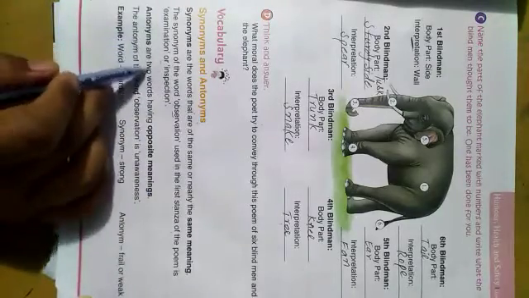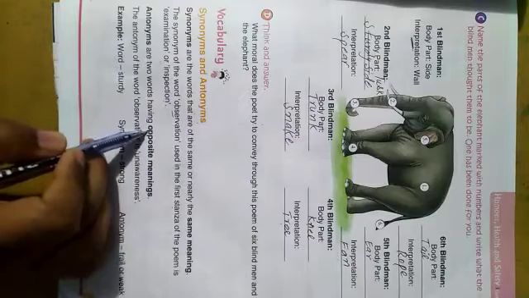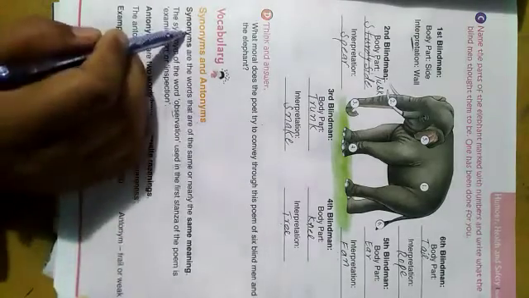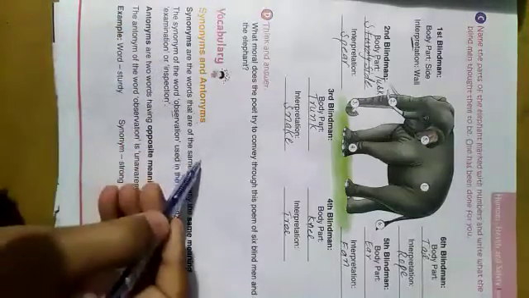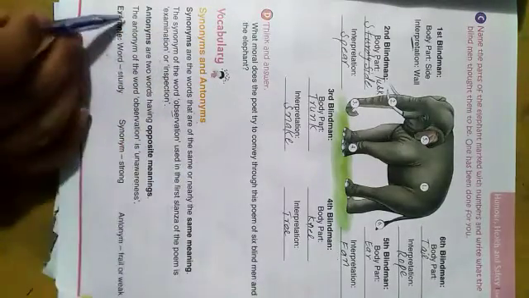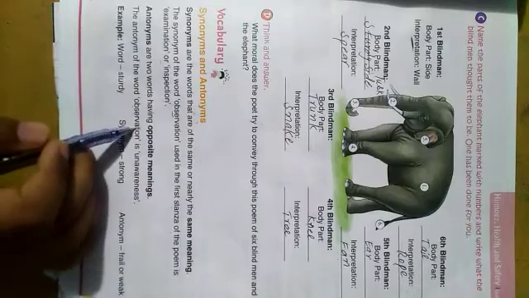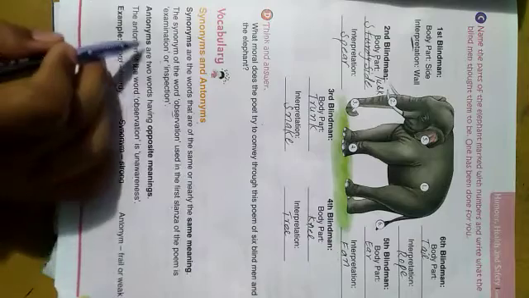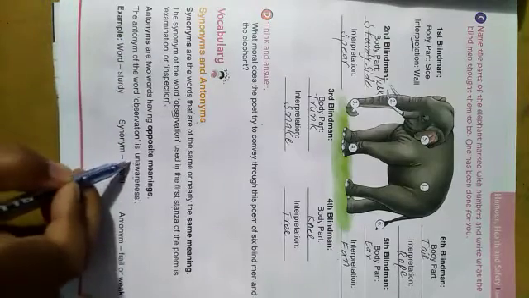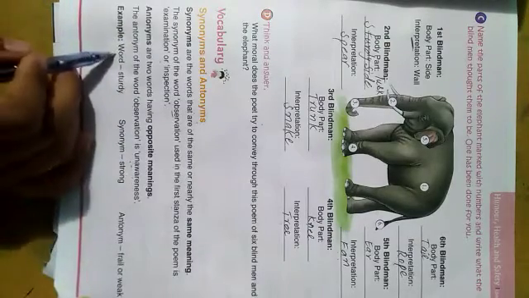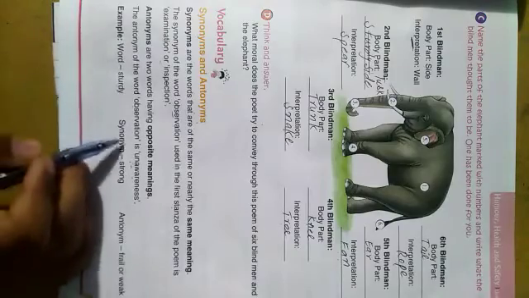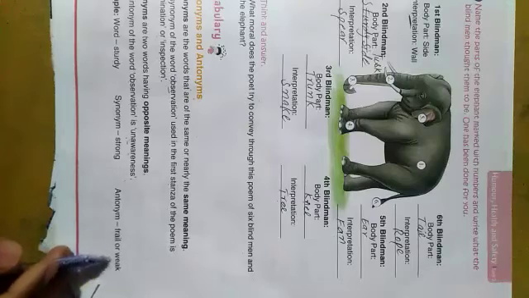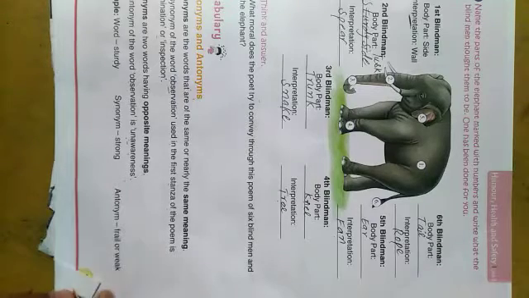Now antonyms are two words having opposite meaning. Antonyms mean mutazad. Synonyms mean mutaradif, having the same meaning, and this one is opposite meaning. The antonym of the word observation is unawareness. Okay, observation, awareness, while the opposite is unawareness. Example, word study. Synonym, strong. Antonym, frail and weak.